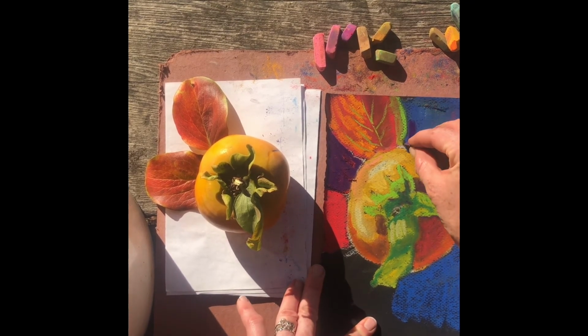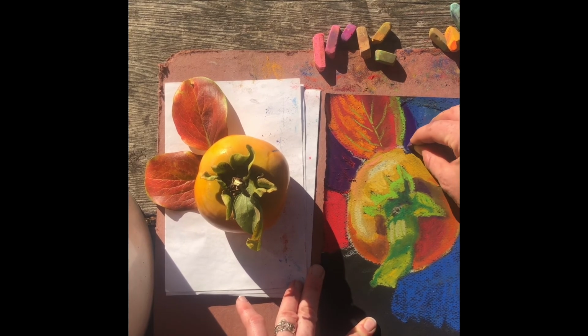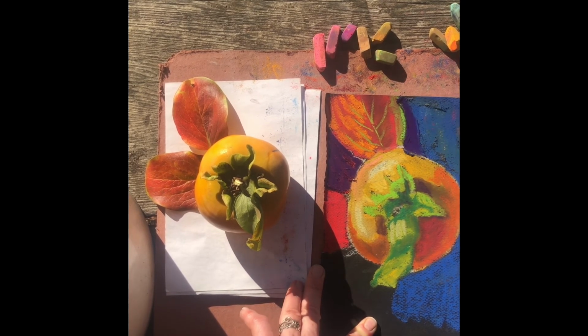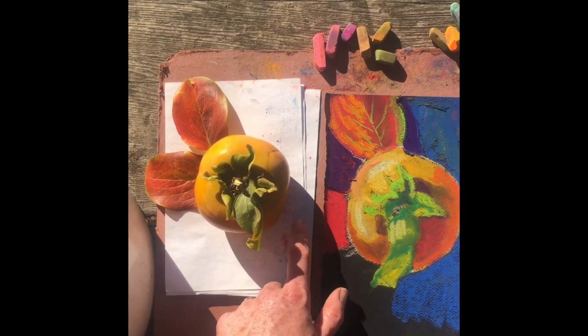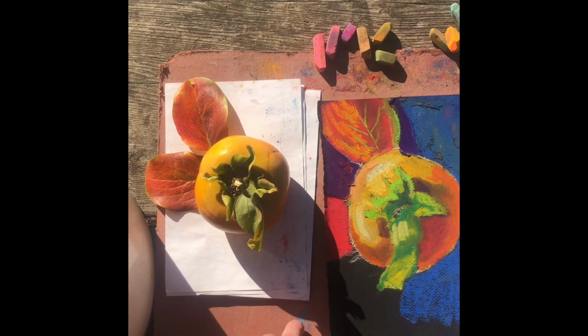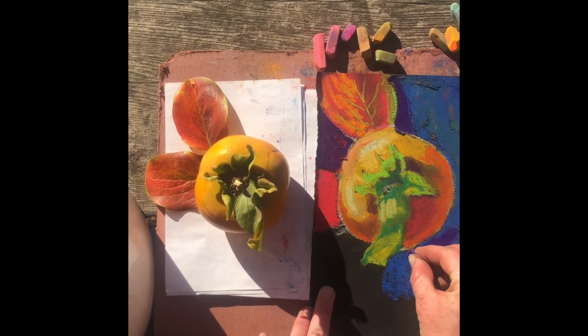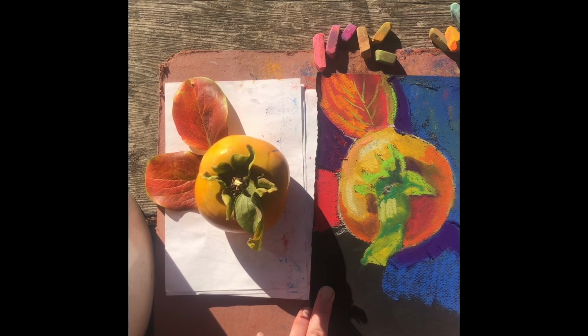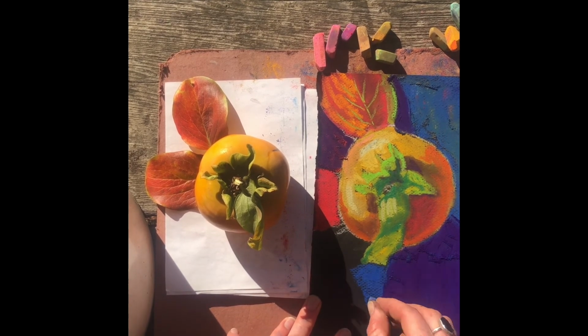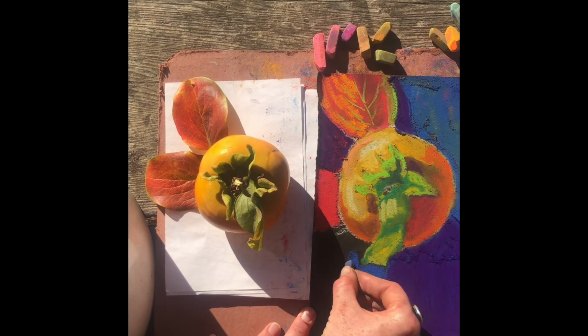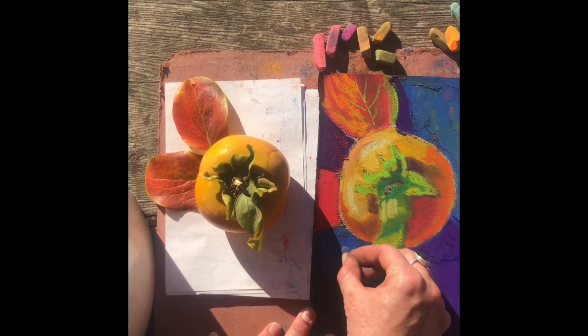So I'm thinking about dark colors for my shadows. And I love the way the shadows on the paper really set off the object and also connect it to its background. So I want to include the shadows that I see around the object. So here I'm making that a really dark color, but a shadow doesn't have to be black. I like to use color rather than just black. So I'm using a little bit of dark blue, a little bit of purple to really set off the color of the persimmon.